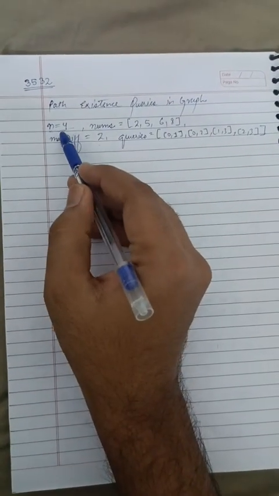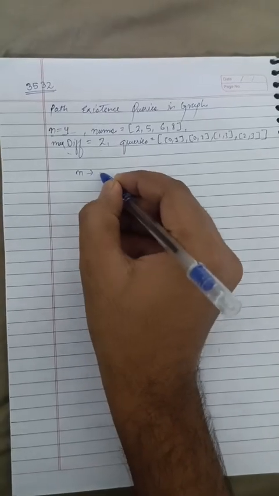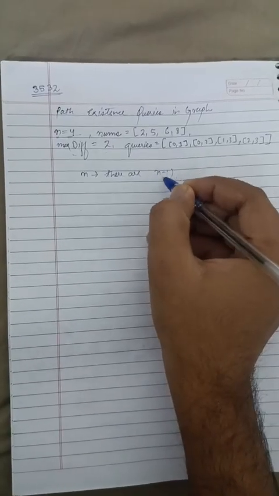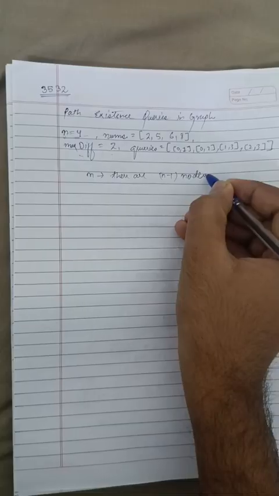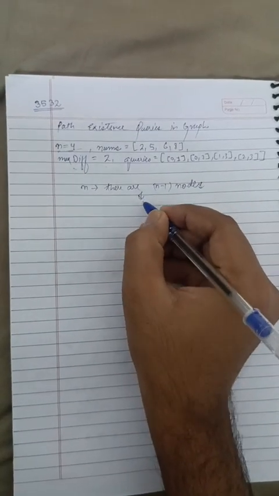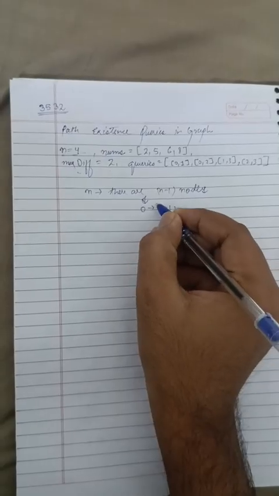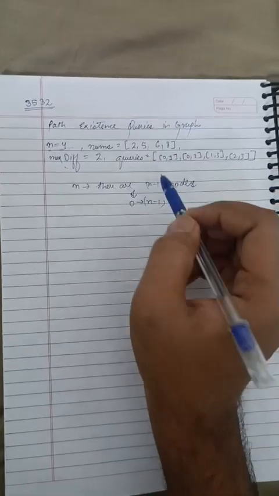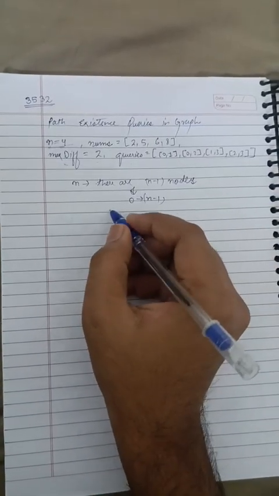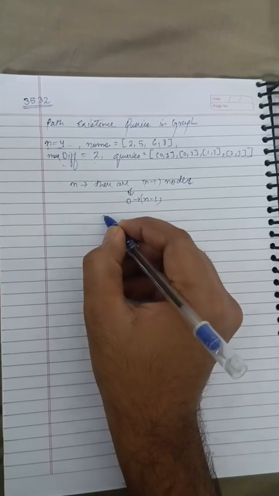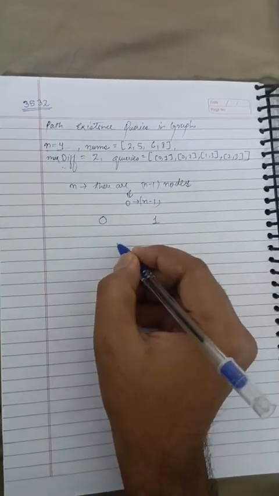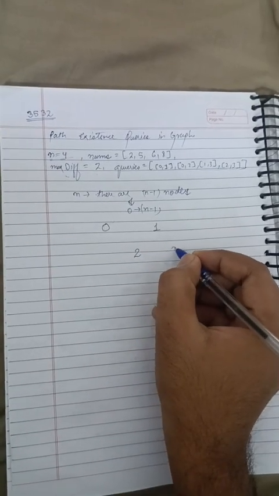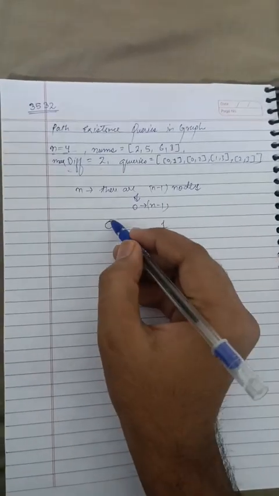Okay, so n is equal to 4, so n signifies that there are n nodes, that is from 0 to n minus 1. Alright, okay, there is a query given, certain queries are given. So let's first make the nodes. Since n is equal to 4, the nodes are 0, 1, 2 and 3. Alright, I have made the nodes.